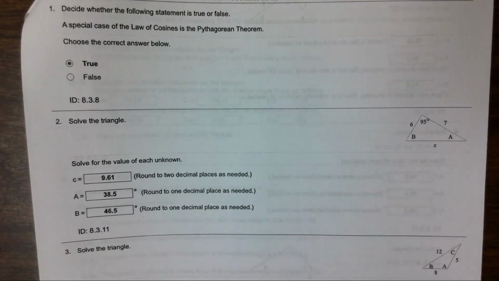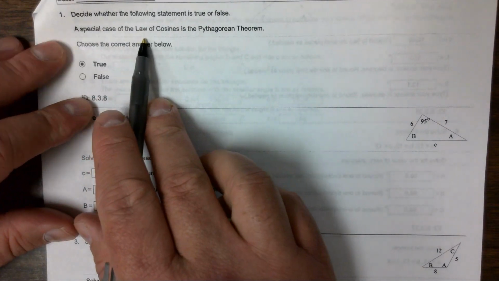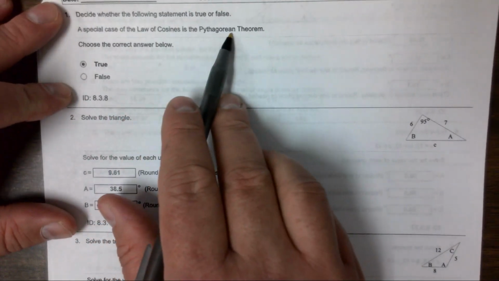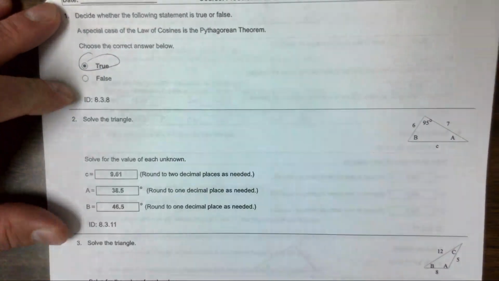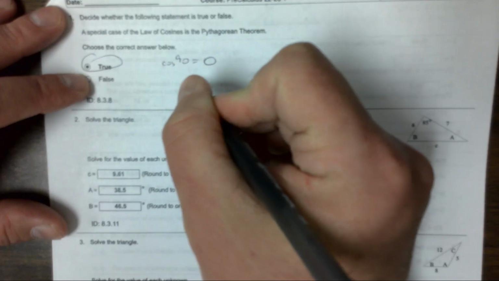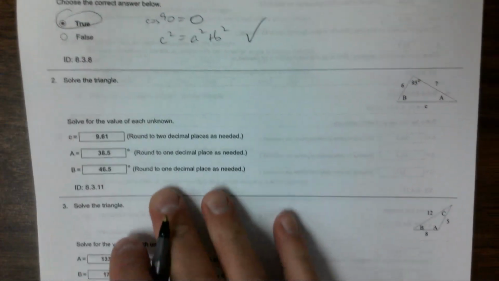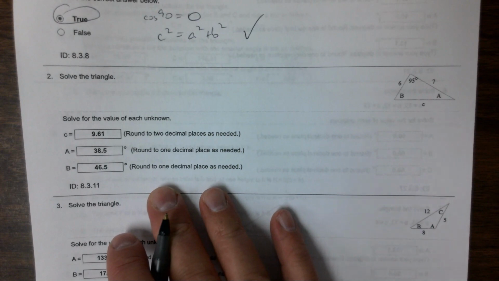Now, the first one is just a vocab type true-false question. It says a special case of the law of cosines is the Pythagorean theorem. That's going to be true because we said cosine 90 equals 0. So that's going to be c squared equals a squared plus b squared. Okay, so that's just true.